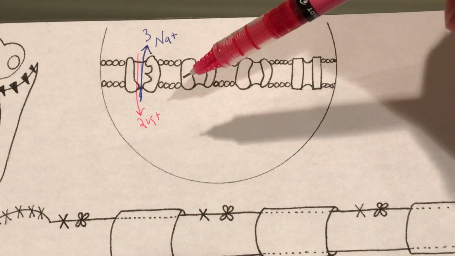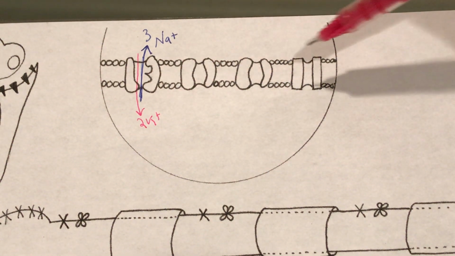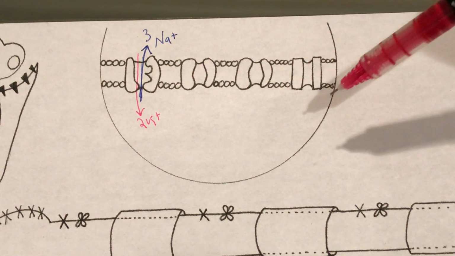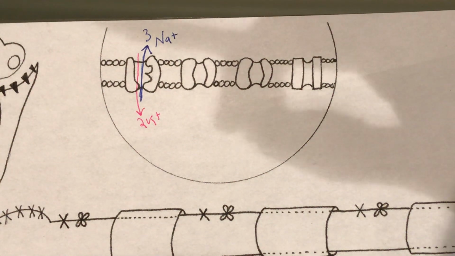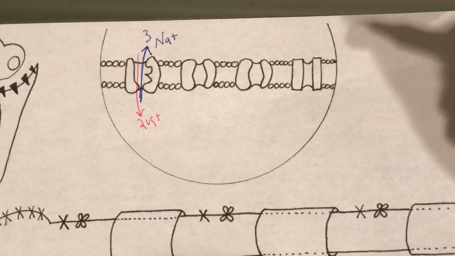As this builds up, we end up with a really positive charge on the outside of the cell and a relatively negative charge on the inside of the cell. That is a big concept in action potentials: our resting state starts with the cell being negatively charged on the inside and positively charged on the outside.